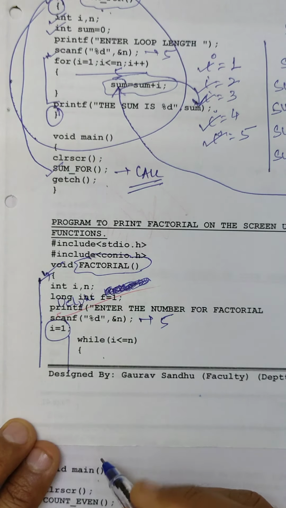Initially the value of I is 1, the value of I will go till 5. So let's see here. I is equal to 1, then I will be 2, then I will be 3, then I will be 4, and I will be 5. Then the loop will start. F is equal to F into I. Let's see how this thing executes. F is equal to 1 into 1 when value of I is 1. So value of F is 1 now.